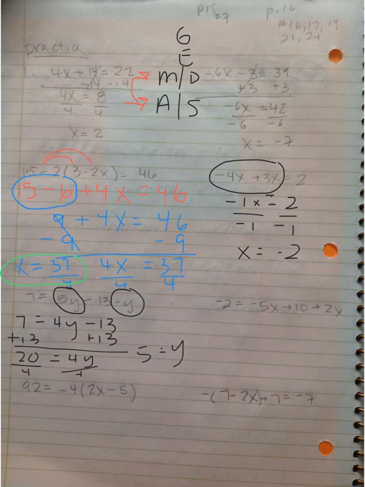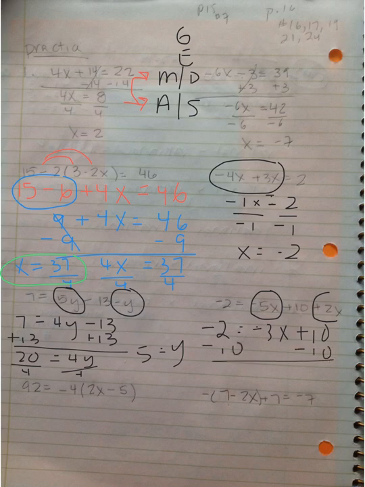In this problem over here, we have negative 5x plus 2x. So we have negative 2 equals negative 3x plus 10. Let's go ahead and subtract 10 from both sides. Negative 12 equals negative 3x. Divide both sides by negative 3. And we have 4 equals x.